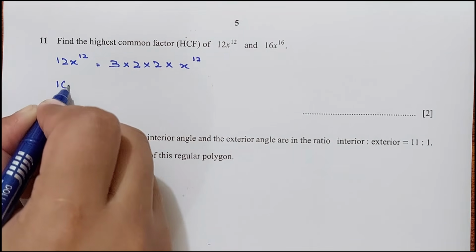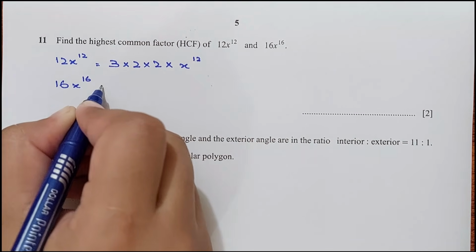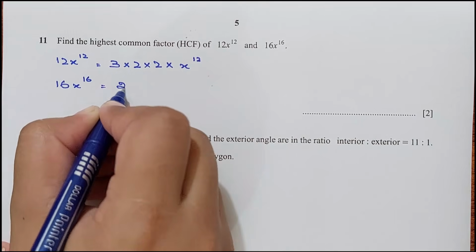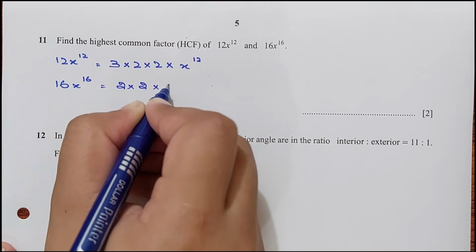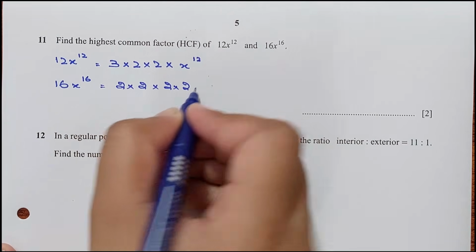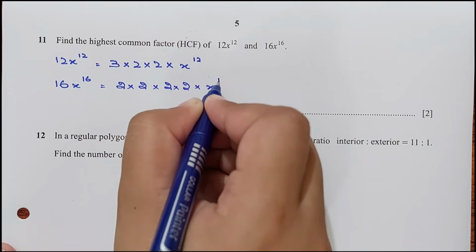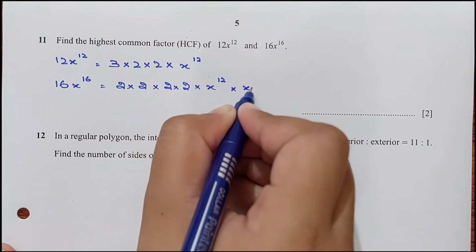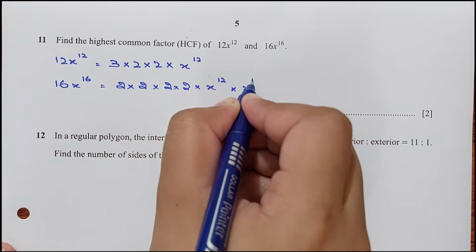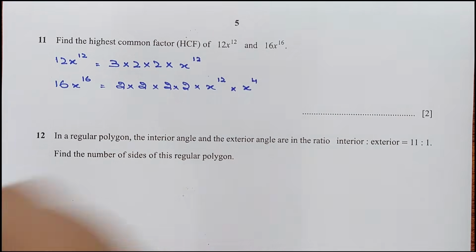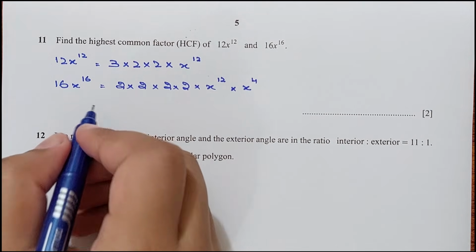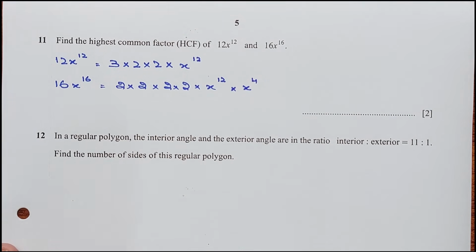Right, and 16x^16. 16 is 4 times 4. So the prime factorization of 4 is 2 times 2, and another 4 is 2 times 2, and times x^12 times x^4, since 12 plus 4 is 16. Now we need to find the HCF, the highest common factor.